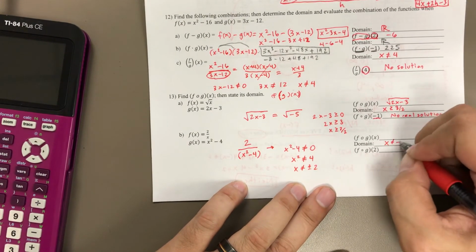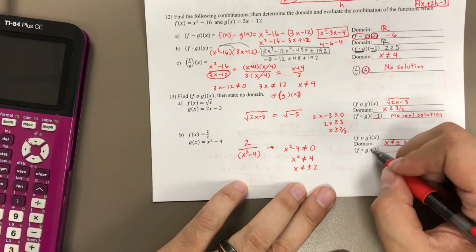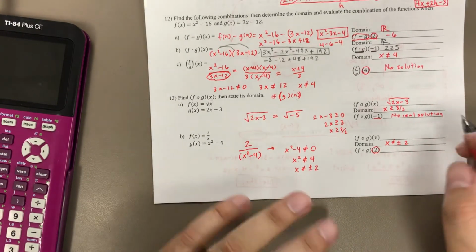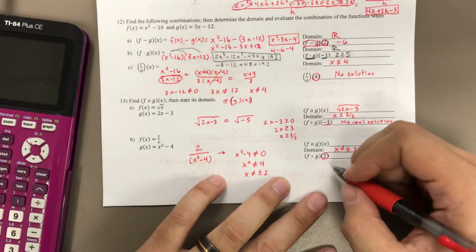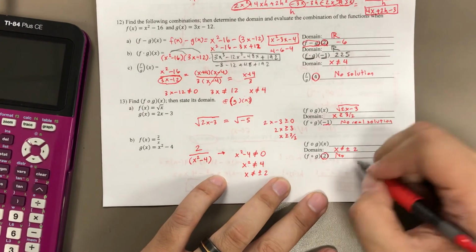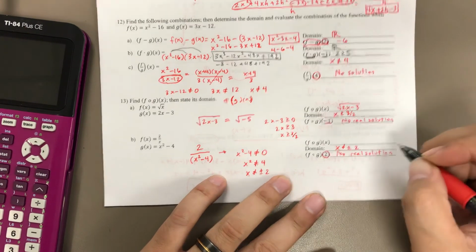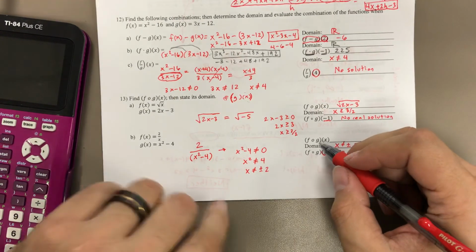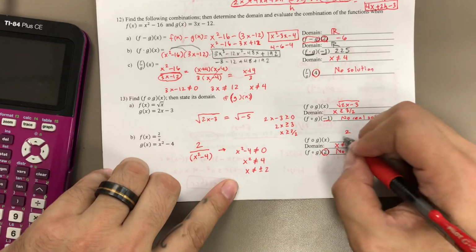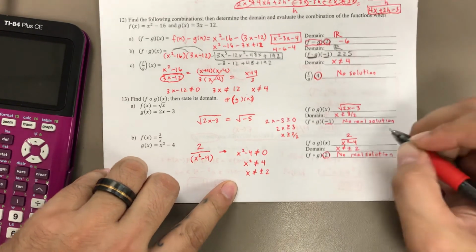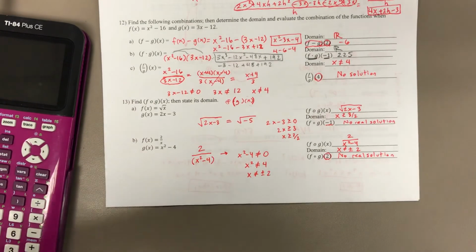Okay, so that means that's our domain restriction. x cannot be equal to plus or minus 2, and it just so happens that that's one of the numbers that we're trying to plug in over here. So again, we're going to have kind of a weird situation. No real solutions for this one as well. I guess we're not going to have any practice plugging in numbers again. Then the last thing is that composite function, so I'm just going to rewrite it on there, 2 over x squared minus 4.